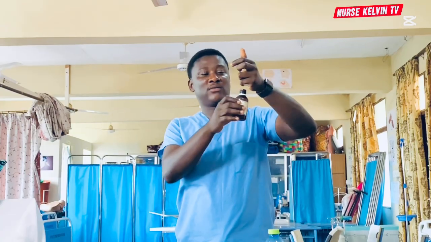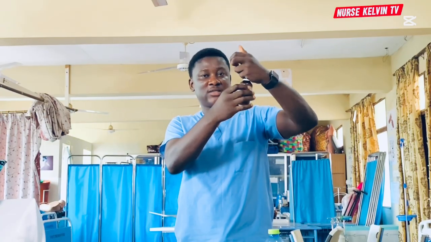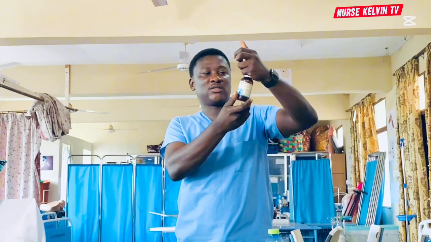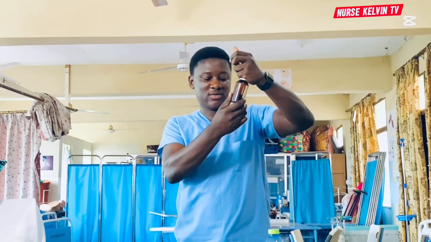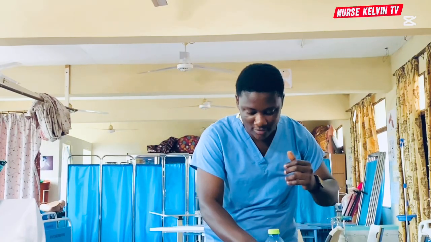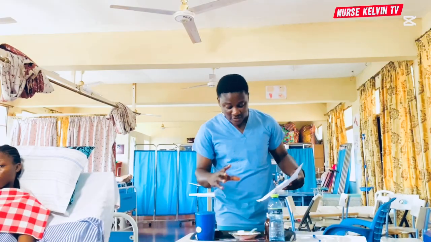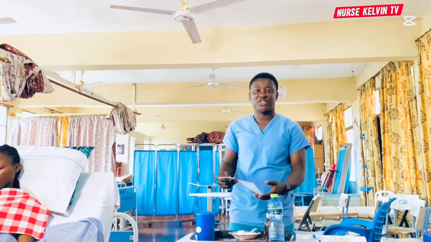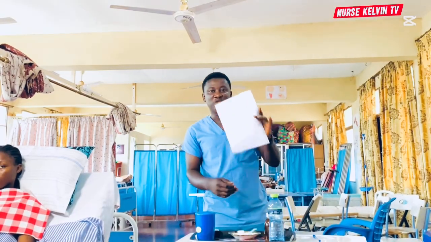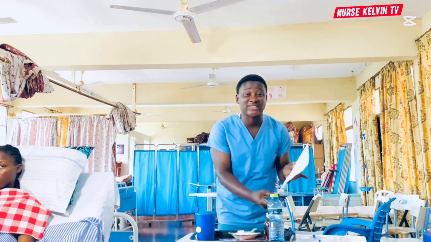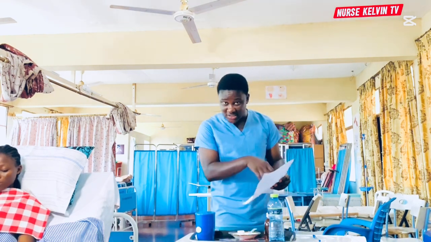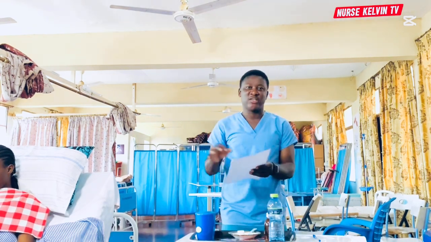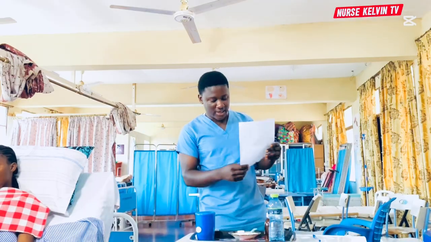So after you are done, you still place it like this. Then you put it down. So guys, after pouring the medication into the measuring cup, you need to also do the last check to see that it is the right medication that you are giving to the patient. Yeah, so let me do it.